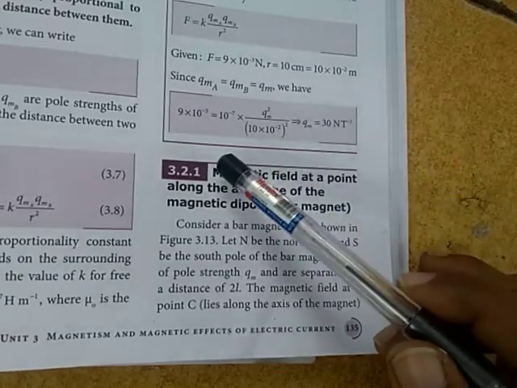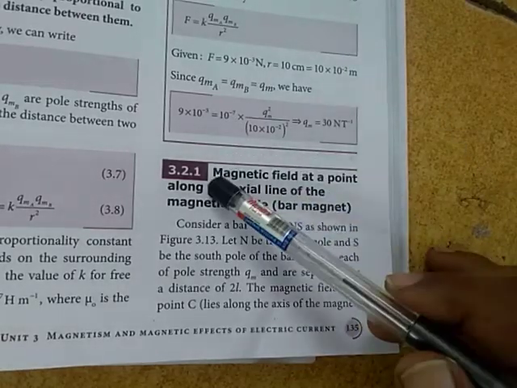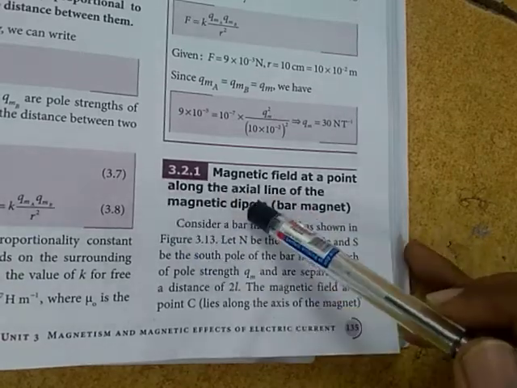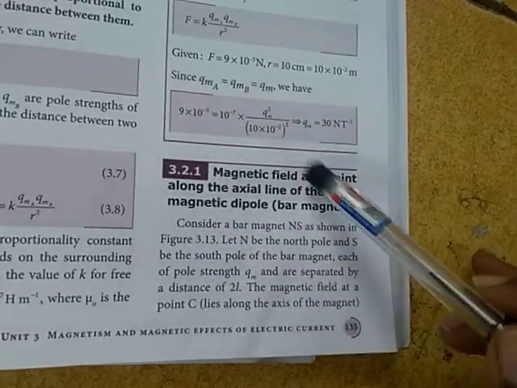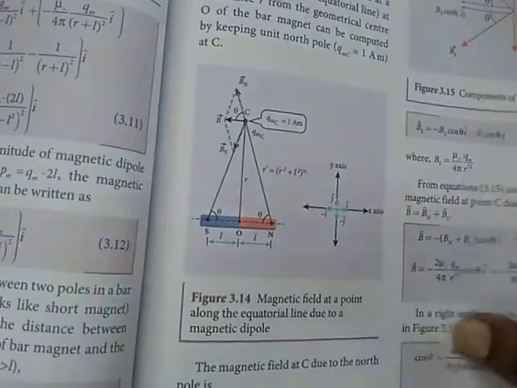In that unit, we already found the electric field at a point along the axial line of an electric dipole. Here we find the magnetic field due to a magnetic dipole, that means we need a bar magnet. So here I am considering a bar magnet.